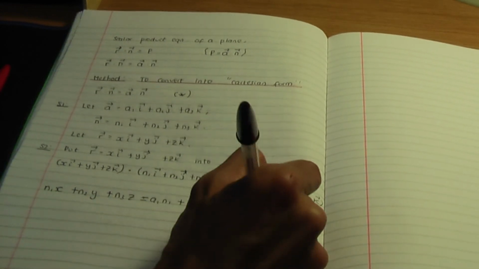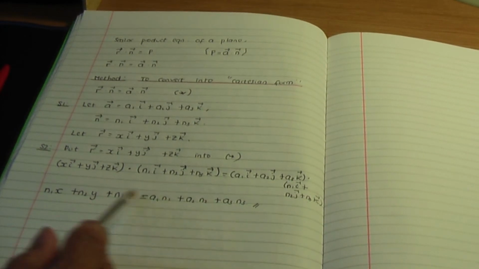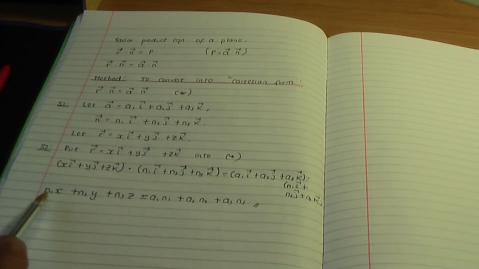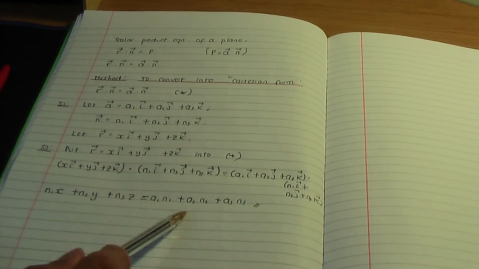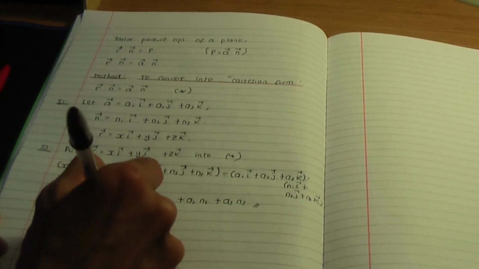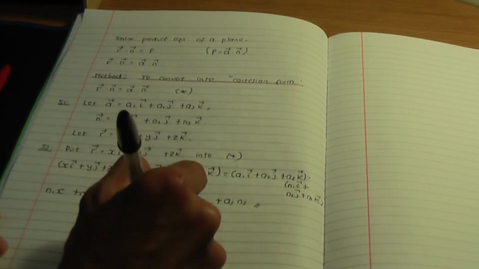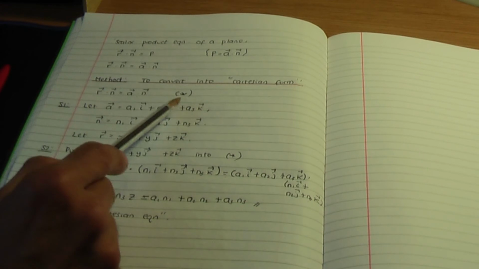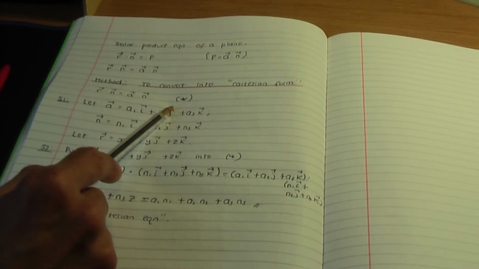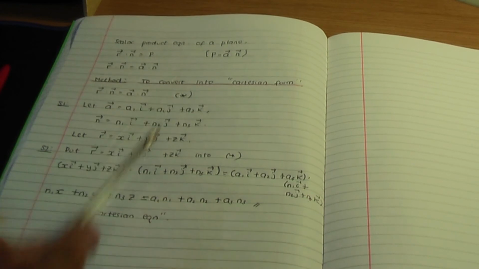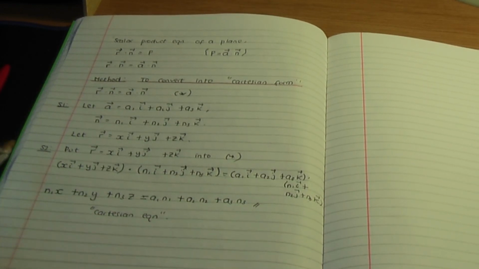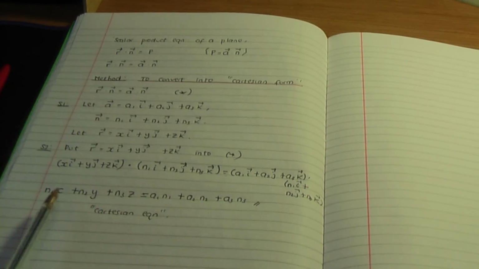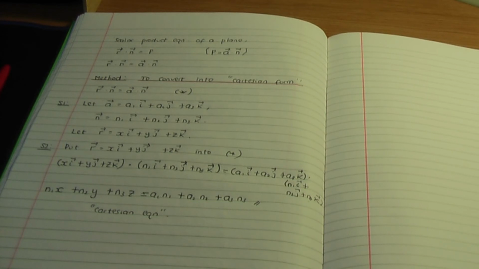This equation over here is what we call the Cartesian equation of the plane. Remember, it's one equation involving x, y, and z only. And the equation that I called star is the scalar product equation. So scalar product equation of the plane, Cartesian equation of the plane. So here's the method in order to convert the scalar product into the Cartesian equation of the plane.